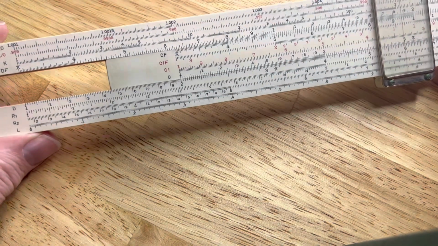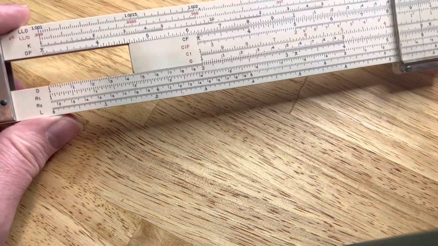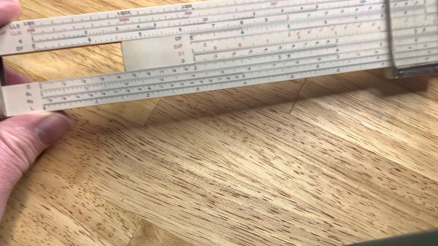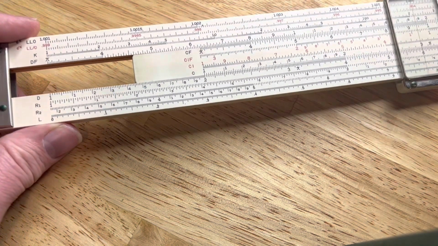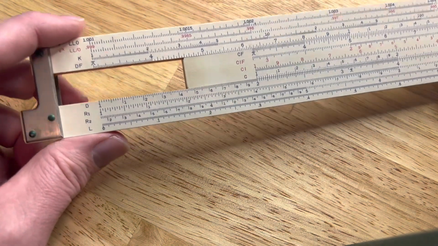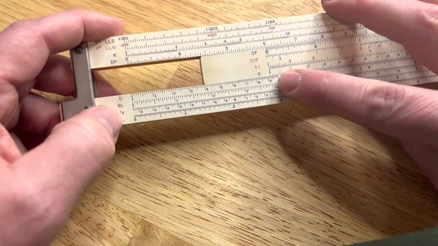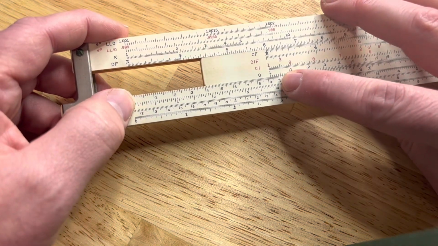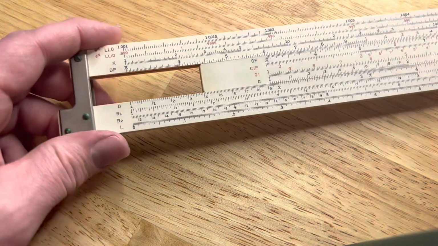If you wanted to do 1.5 times 2.5, there's a couple of ways to do it. You could go to the 1.5 and slide the thing over to the 2.5, or especially when you start to deal with larger numbers, what you can do is just ignore the decimal. So this first section on the D scale, you'll see is broken up into smaller sections between the 1 and 2. So instead of 1.5, call it 15.